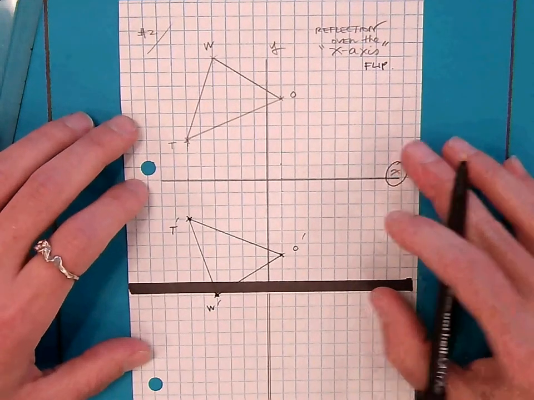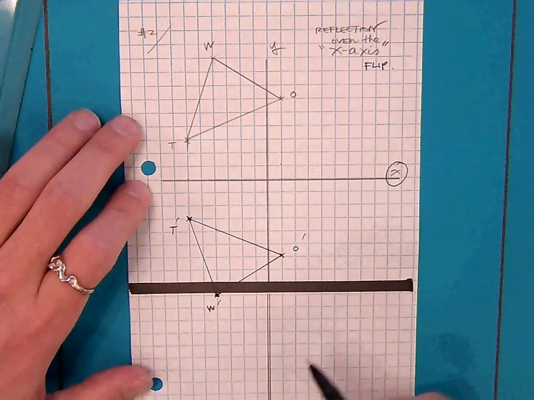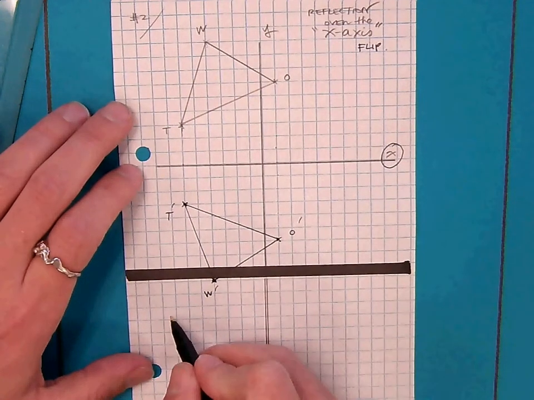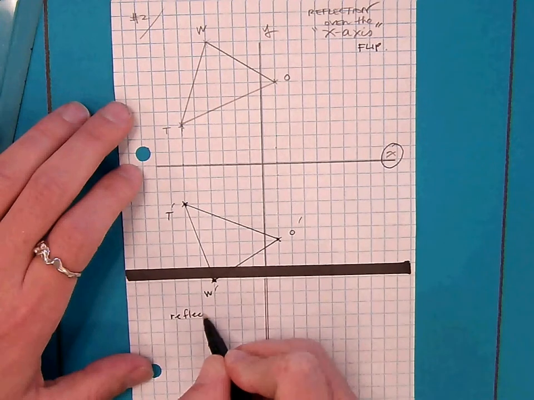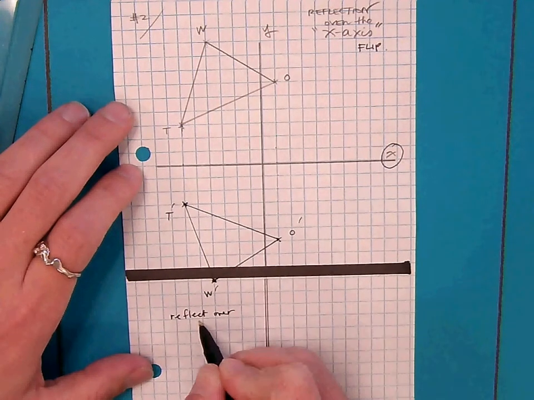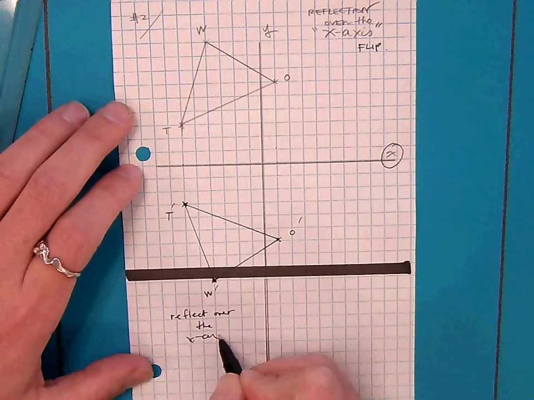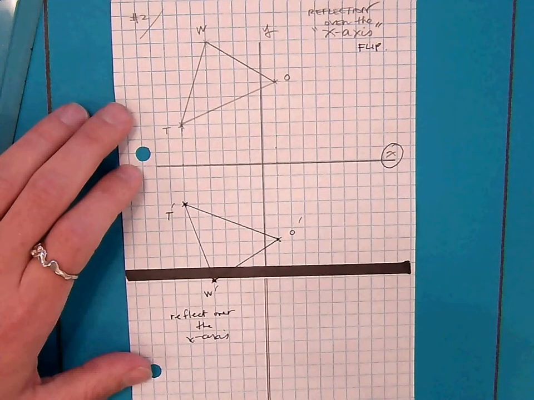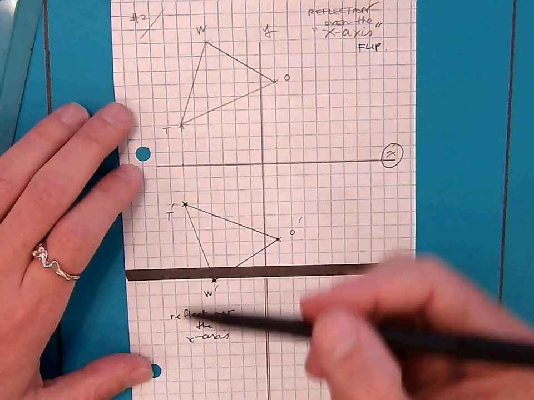So if we think about what took place, we need to figure out a way to represent that numerically. So when we say we reflect over the x-axis, it's hard to write that like we did last time, saying we're moving right, we're moving left, when we have a flip.